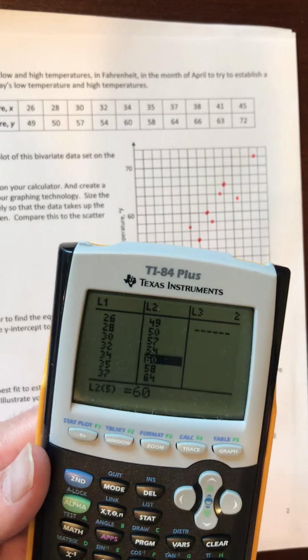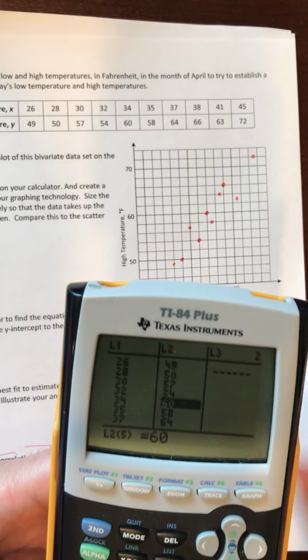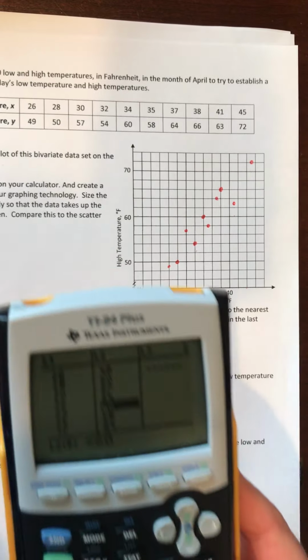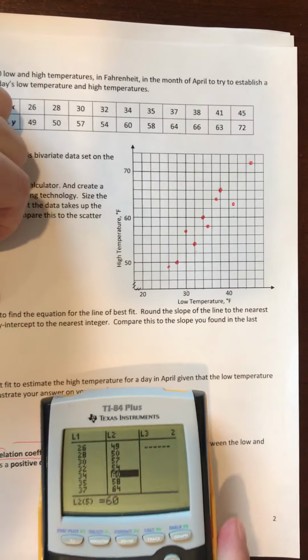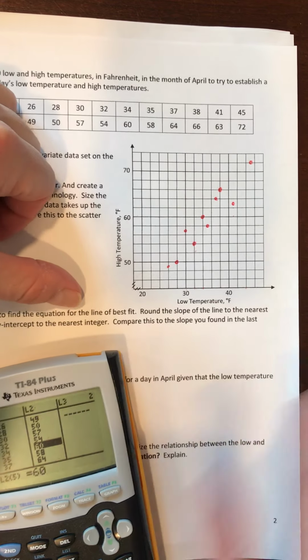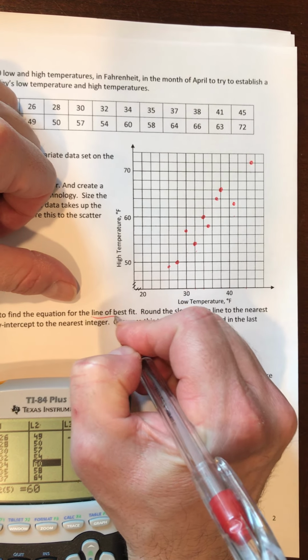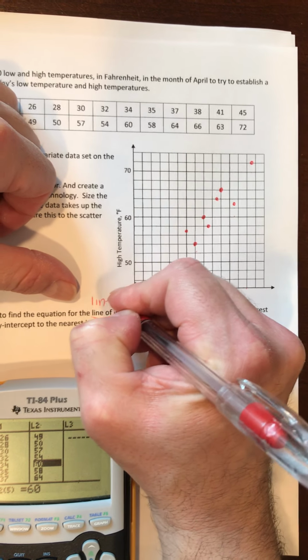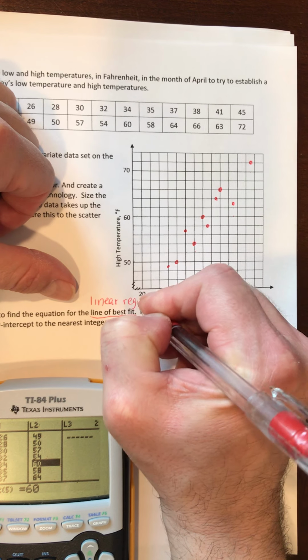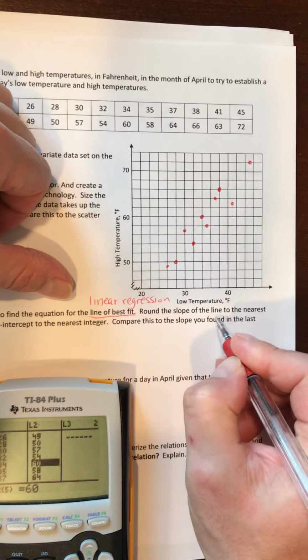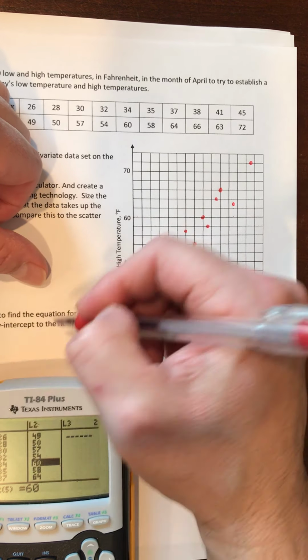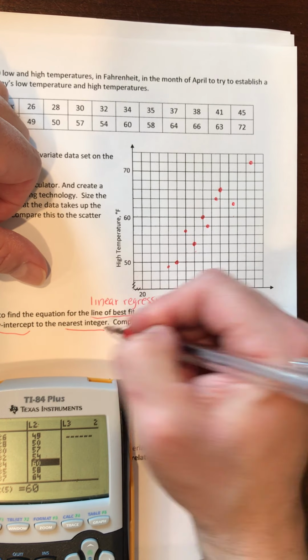All right. Let's do C. We're going to go back to B. I'm going to show you how to do a scatter plot in the calculator. It says C. Use your calculator to find the equation for the line of best fit. Now, that means the same thing as linear regression. Round the slope to the nearest hundredth and the y-intercept to the nearest integer.